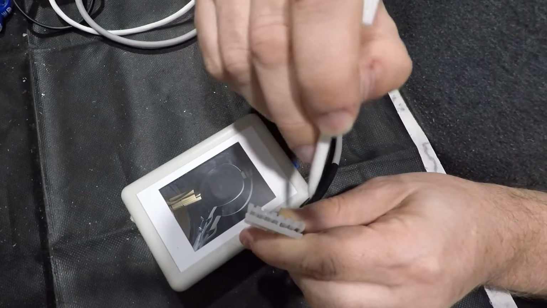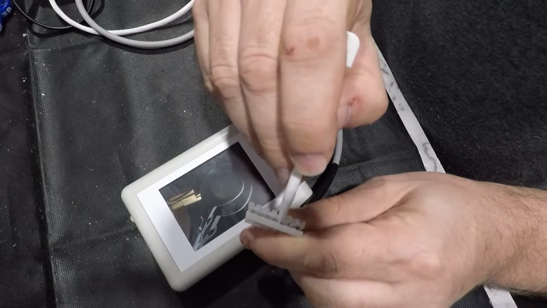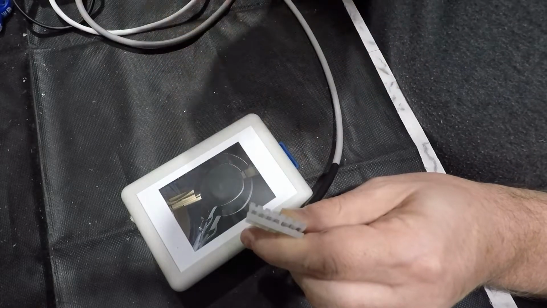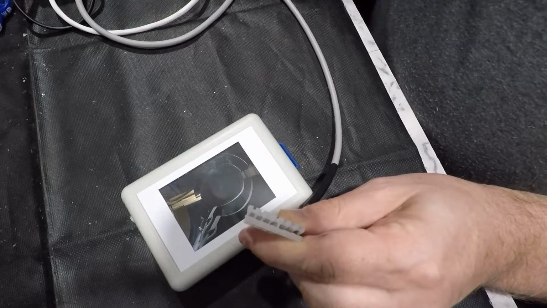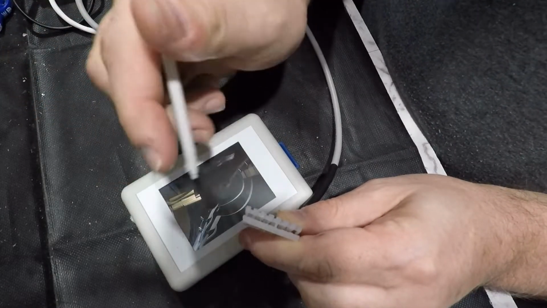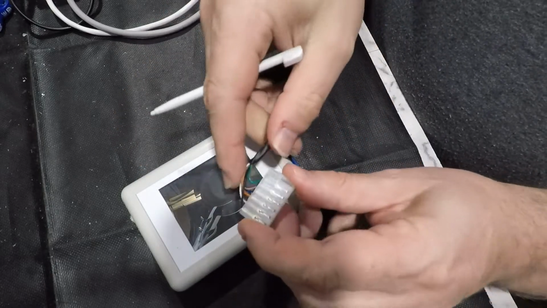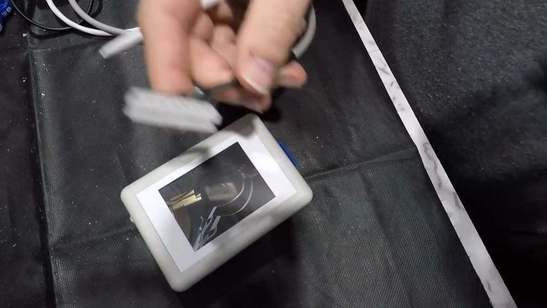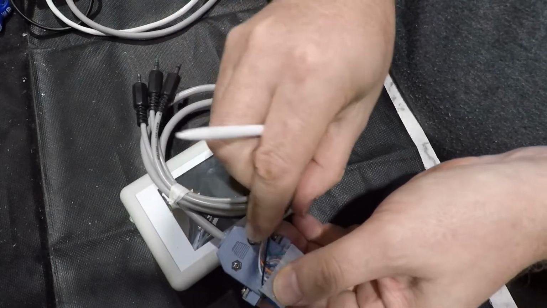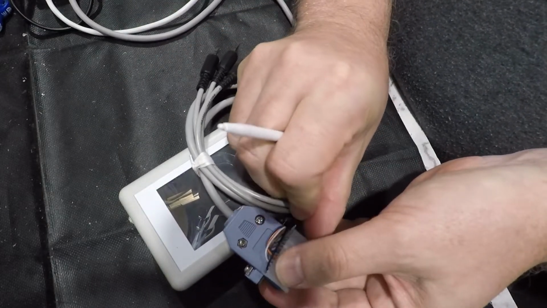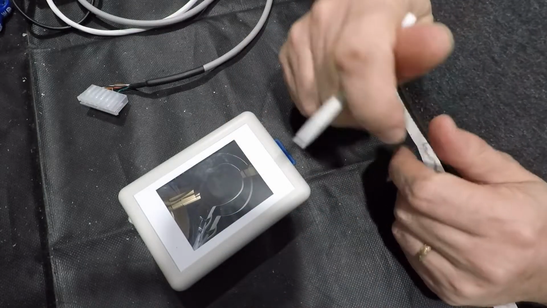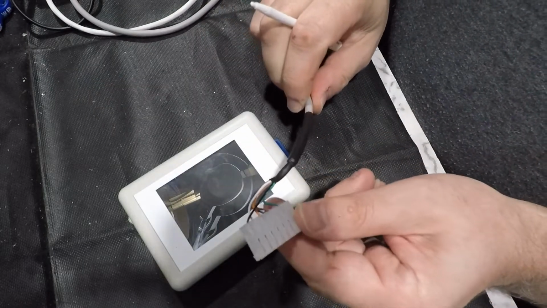So this would push onto the edge connector, and I left the divider there to mark the polarity as it goes onto the edge connector on the computer. So it was a bit of effort, but as you can see, that is a lot smaller than the supplied connector. So for what I was using it for, this will work quite well.